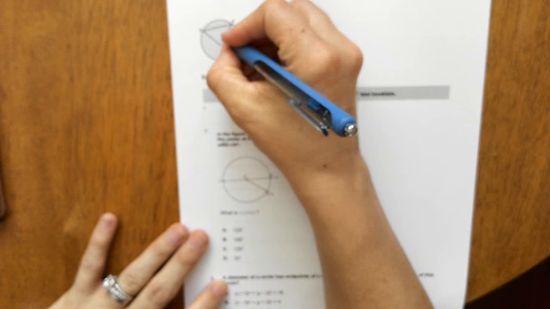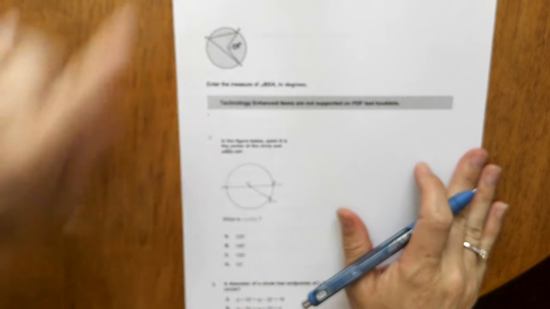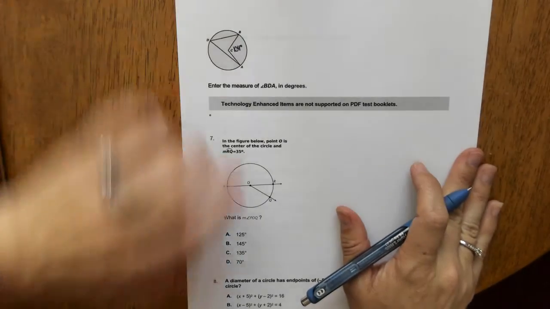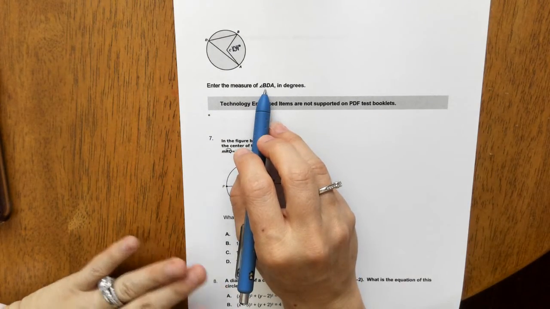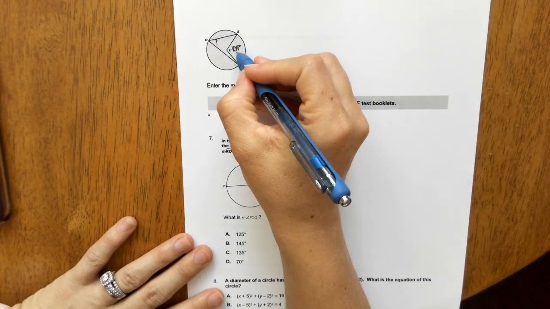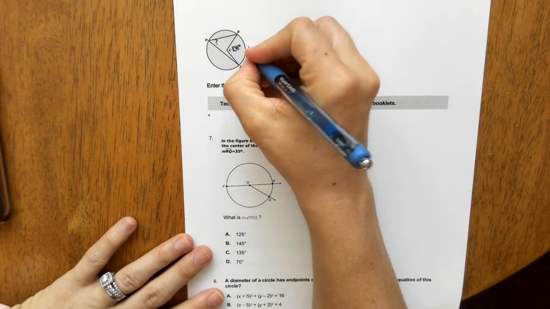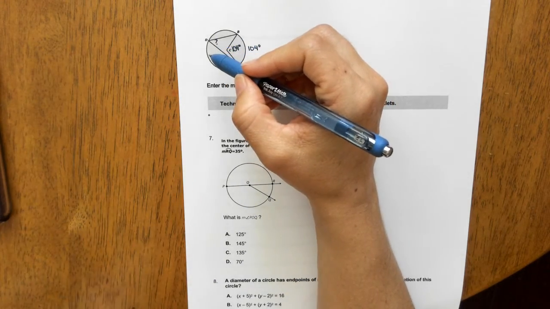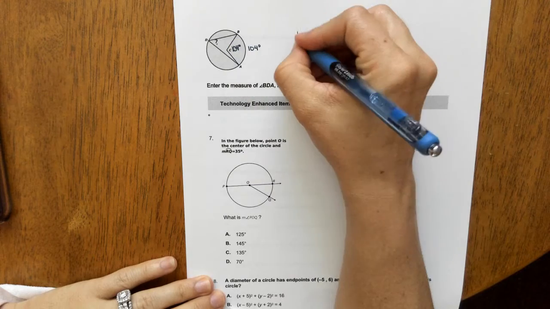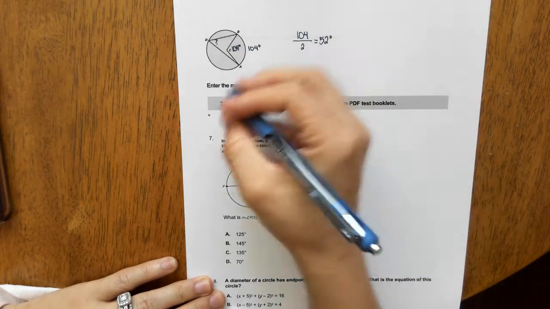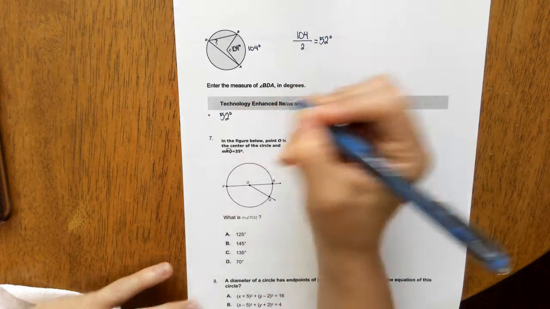It tells us this angle here is 104 degrees. It's not focusing. And we need to find the measure of angle BDA. So we're looking for this guy. So we have the central angle, which is the same as the arc measure. And then the inscribed angle has to be half of that. So that angle there would be 104 divided by 2, which would be 52 degrees. And this one, I think you had to type in the answer.